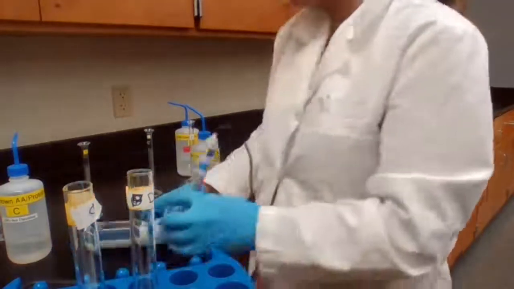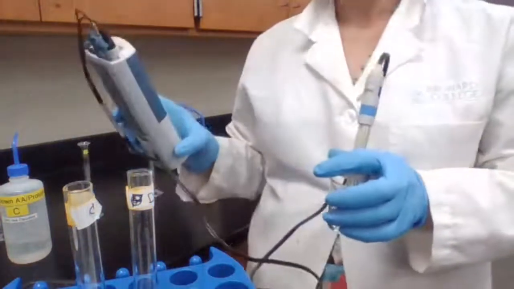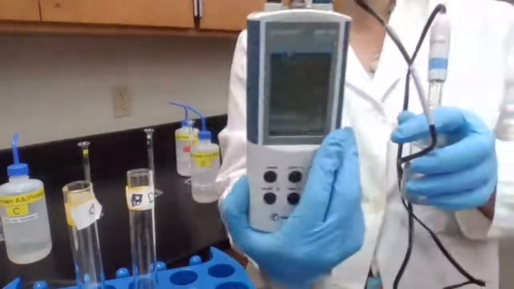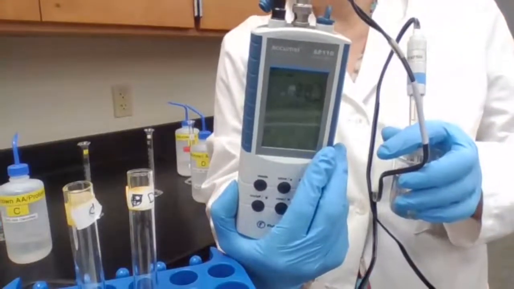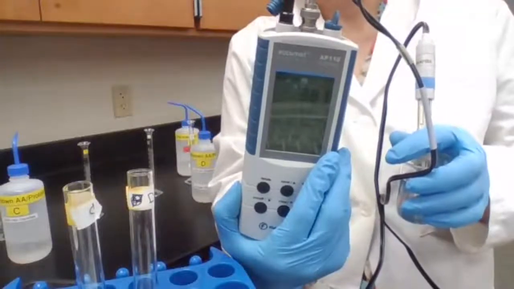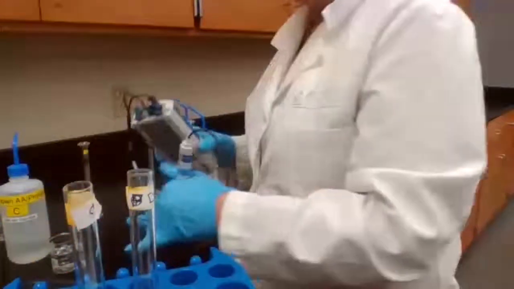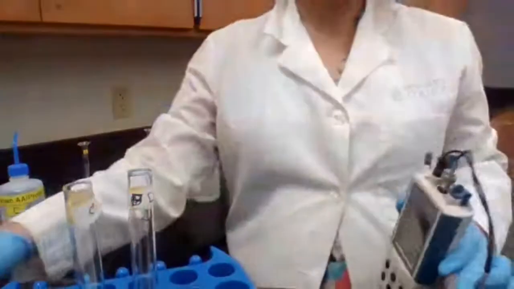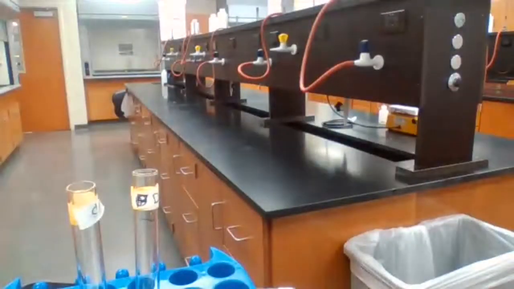Right. 3.88. pH for solution D is 3.88. And because the pH is acidic, this amino acid is an acidic amino acid. And out of the choices that we had, the acidic amino acid is going to be the glutamic acid.